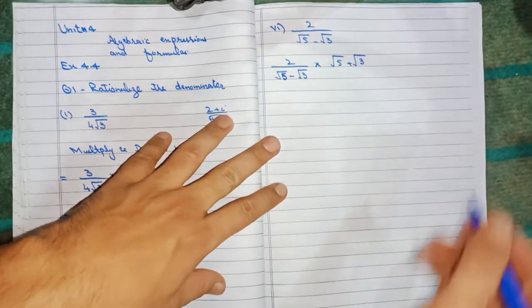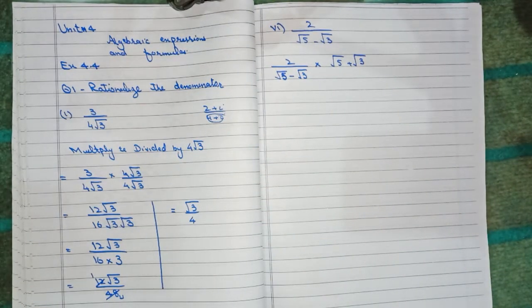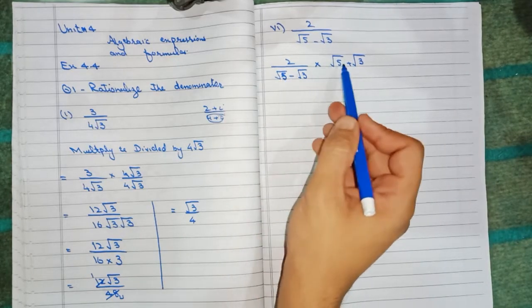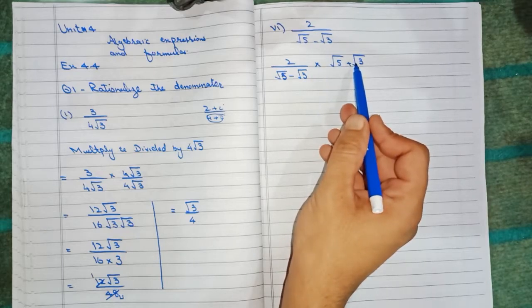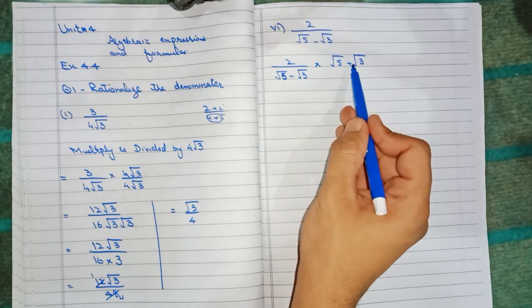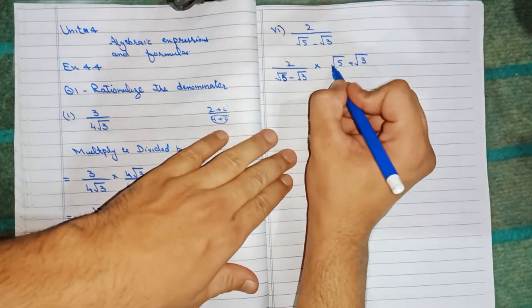In chapter 2, by conjugate we meant a complex number whose real part remains the same and the sign of the imaginary part changes. But in the case of square roots you will just change the sign, and multiply and divide by it.